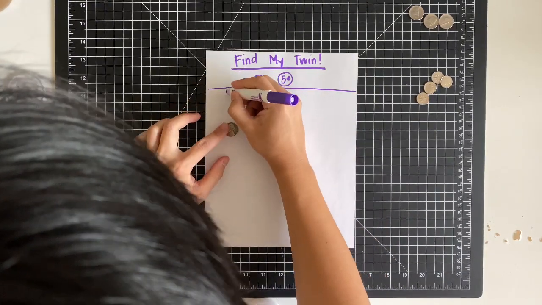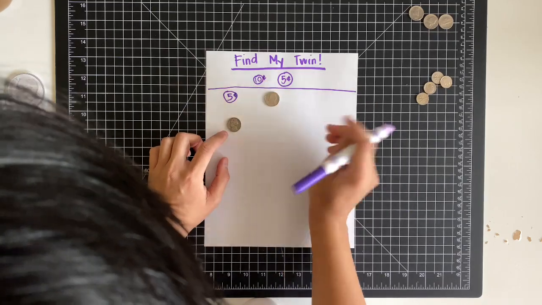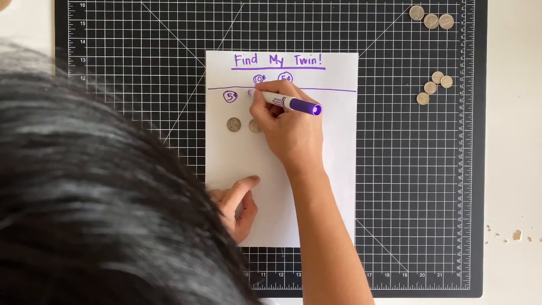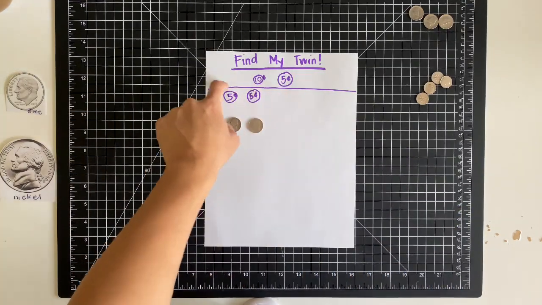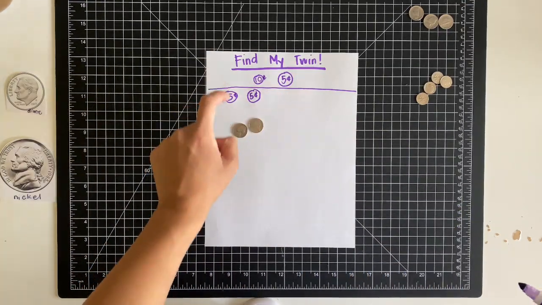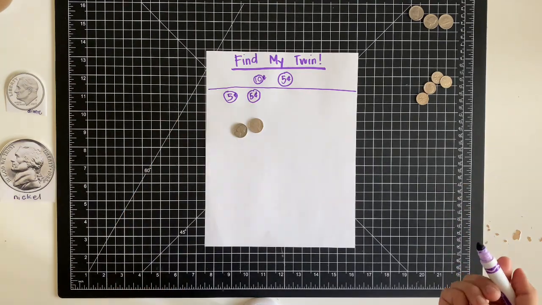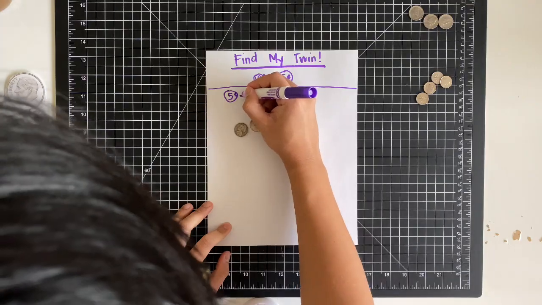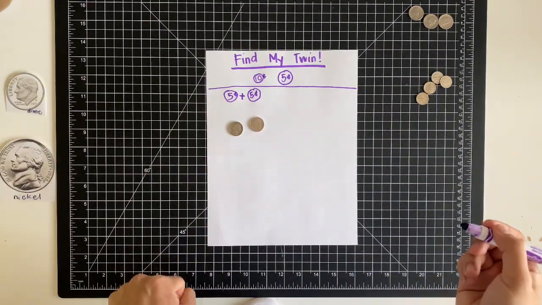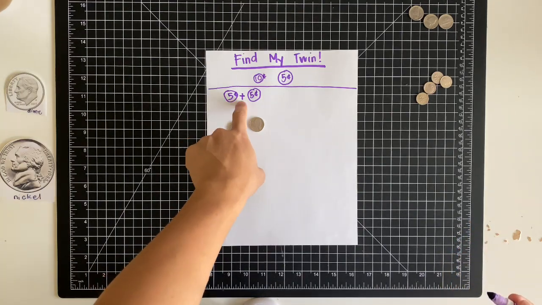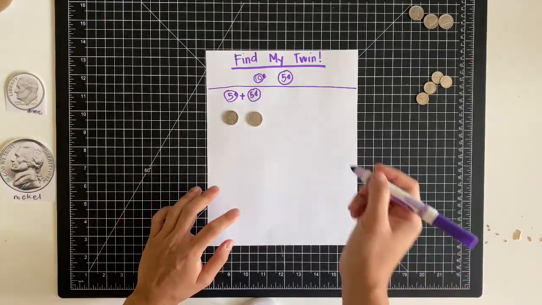I'm gonna do a quick drawing of each nickel and put the number 5 cents, and then another nickel here, 5 cents. And now I want to know the cent value all together. So do you think I'm going to take away or add? Yeah, I'm going to add. That's my operation. So I'm just going to put a plus sign to remind me to add both values together. So it's 5 cents plus 5 more cents.